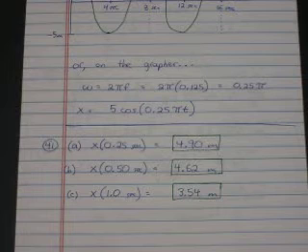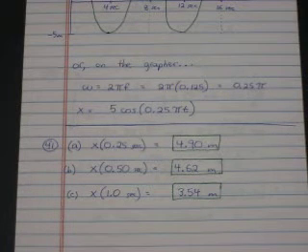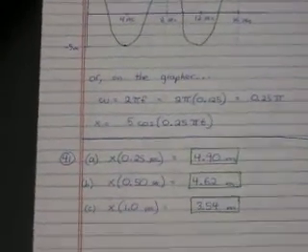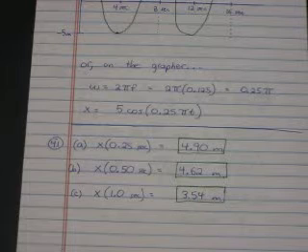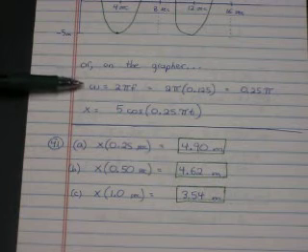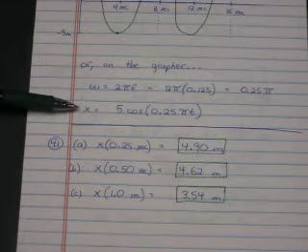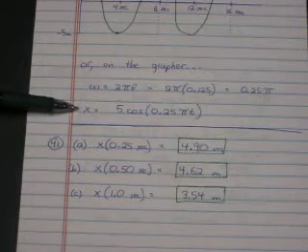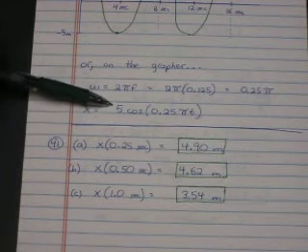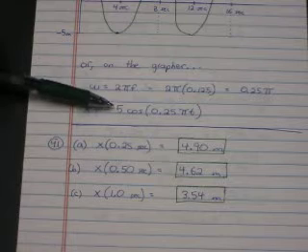Number 41, the bungee jumper. This is just showing where is the bungee jumper's position at various times. And what we should do is, let's go back up to this formula that I had for number 40. We need the formula x equals a cosine omega t. So we need a. We decided already that that's 5 meters. We need to know what omega is.